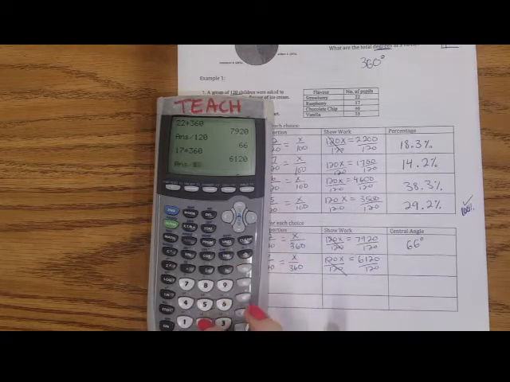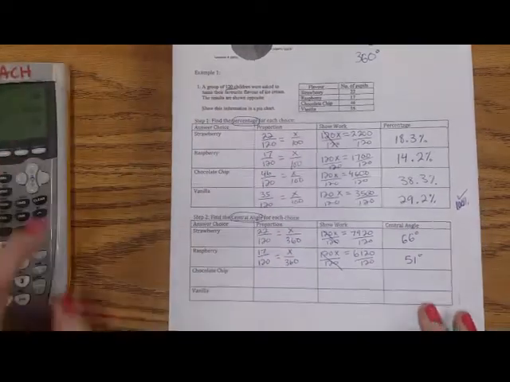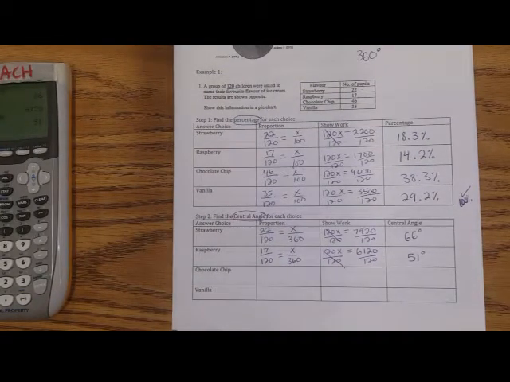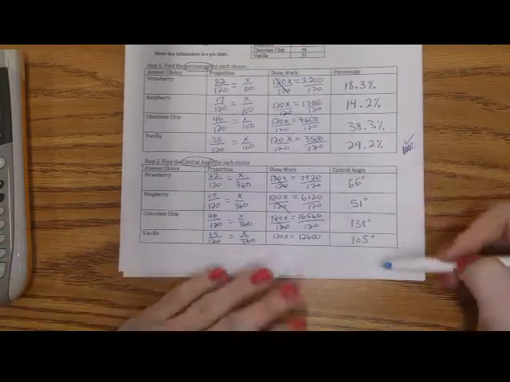So we get 51 degrees for raspberry. Don't forget your degree sign. Okay, you guys try the chocolate and the vanilla. Okay, so hopefully you got the same answers I got.